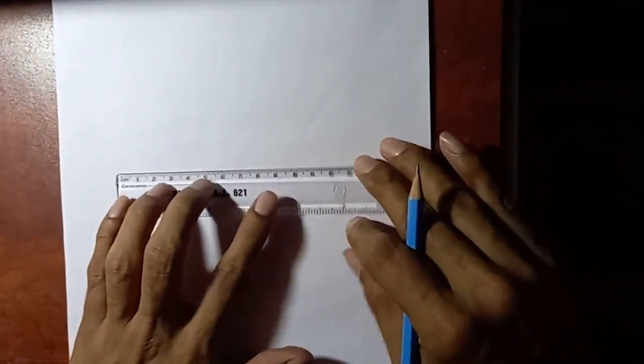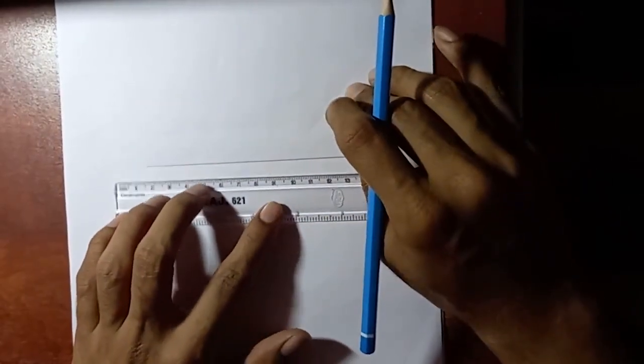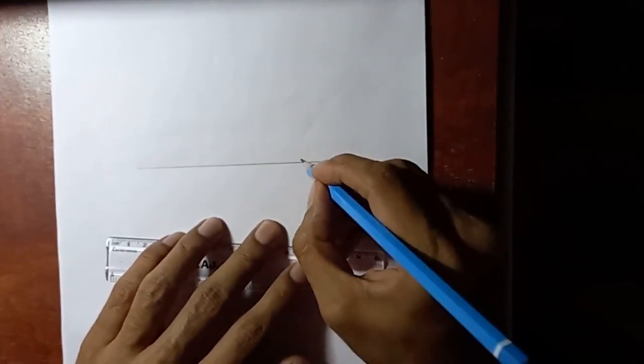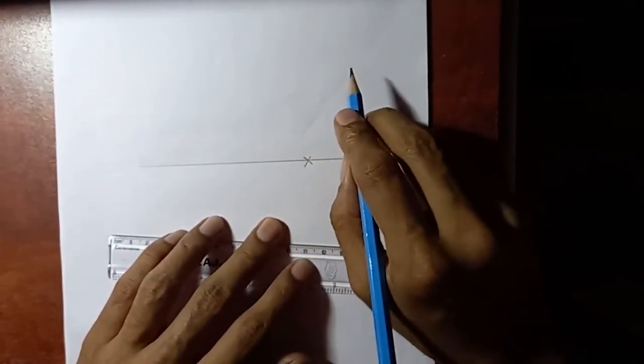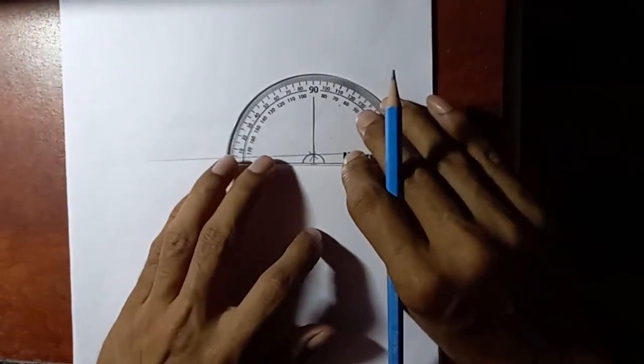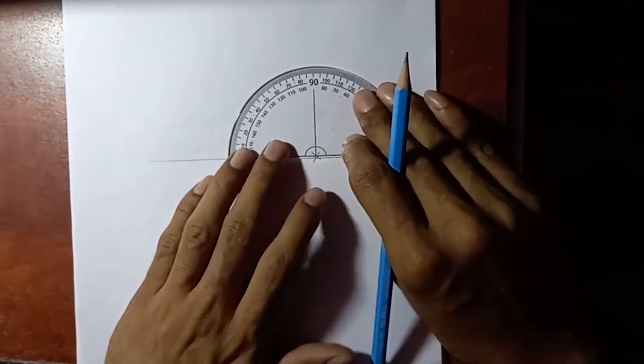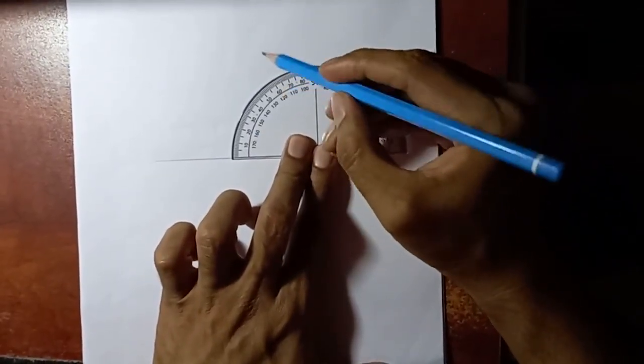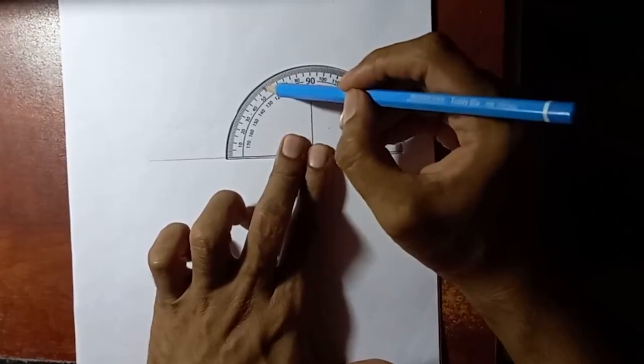Right. Part 4. So here the angle name is KLM and the angle magnitude is 48 degrees, right? So just as before, I will be drawing a straight line, okay? And I will be marking the point capital L on the straight line, right? Then I will be marking 48 degrees using the protractor and I will be using the outer scale just as before, right? To mark 48 degrees.